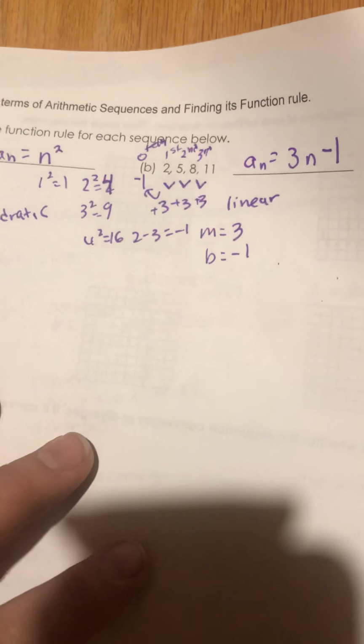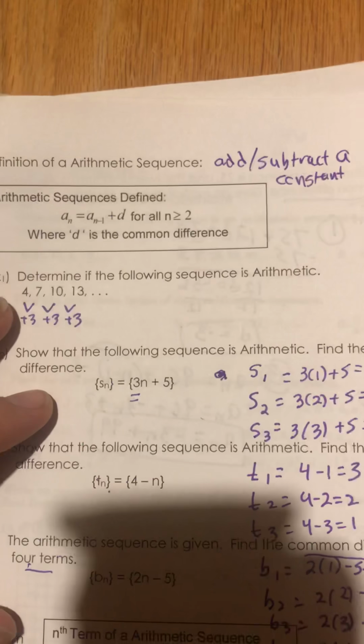So that's the homework. Today's lesson is identifying the terms of an arithmetic sequence and finding its function rule. So we are on page 7.